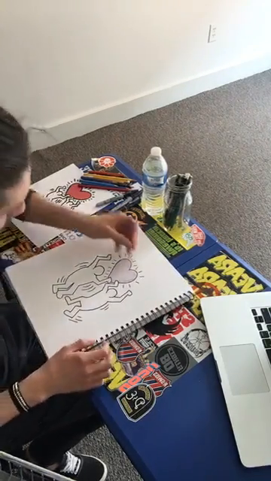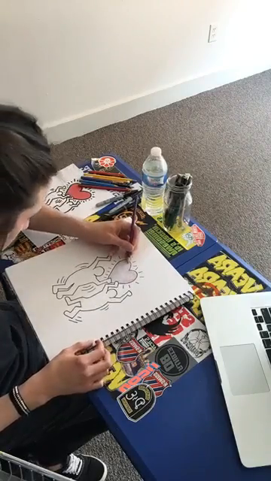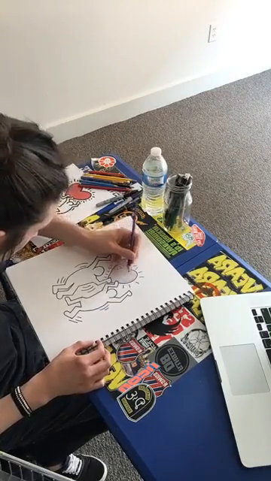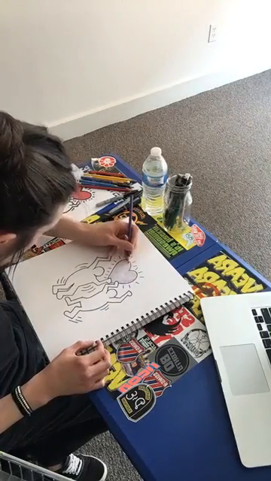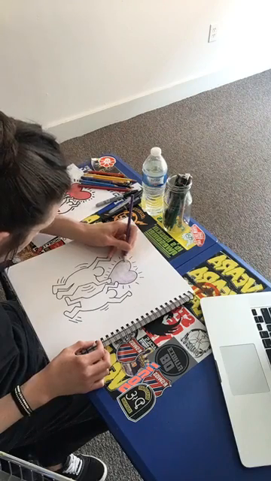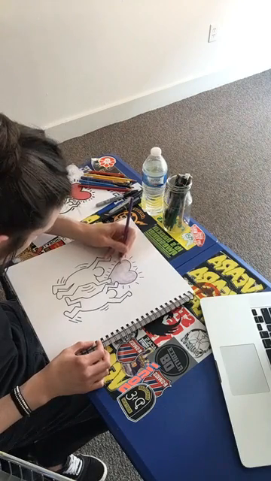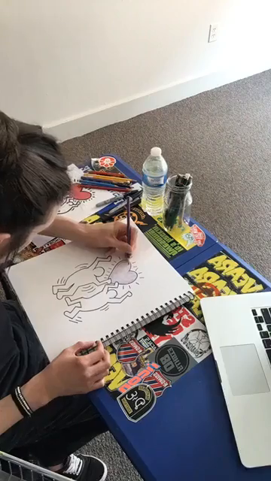All right, so I have the first layer down. I think I'm going to go in and just add some outlines to emphasize the shape.